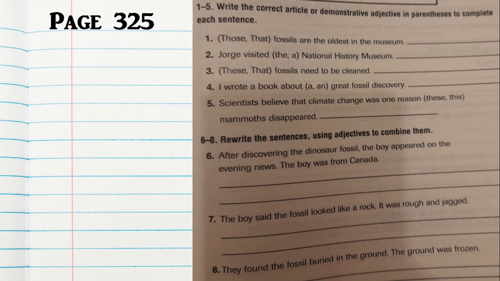The boy said the fossil looked like a rock. It was rough and jagged. It is the pronoun that takes the place of a noun. The antecedent is rock, so the word being described is rock. The boy said the fossil looked like a rough and jagged rock.